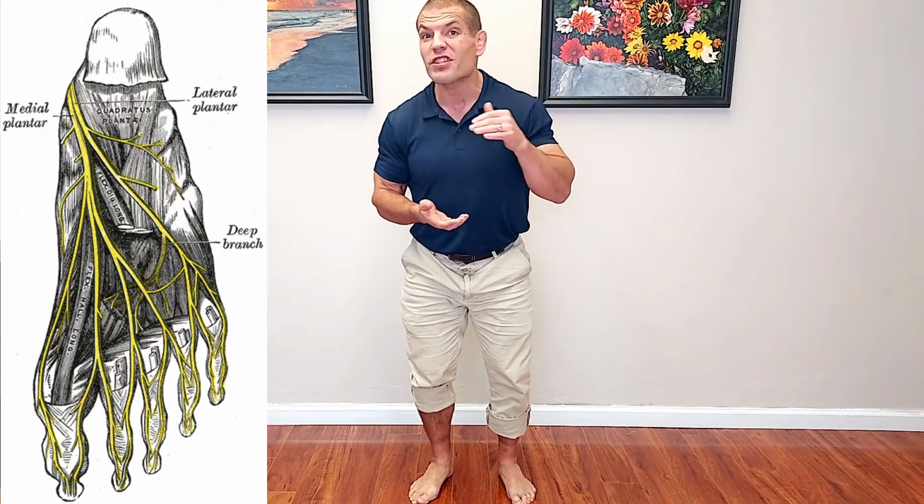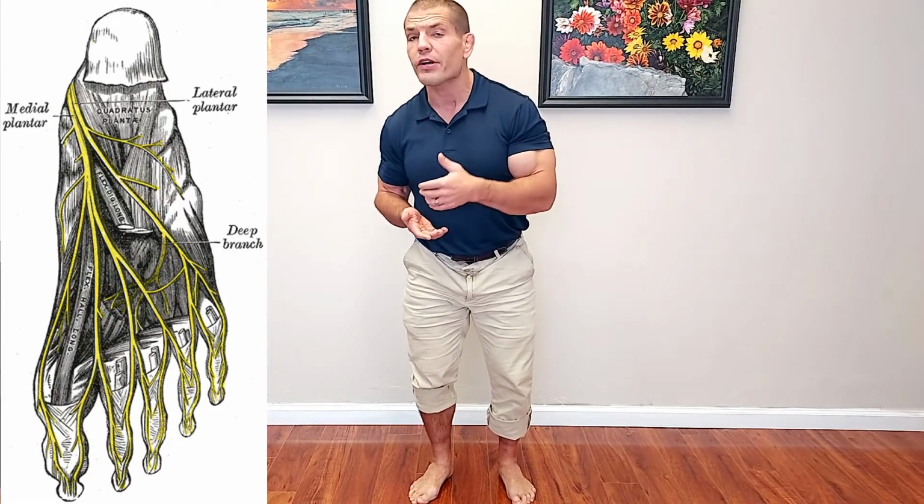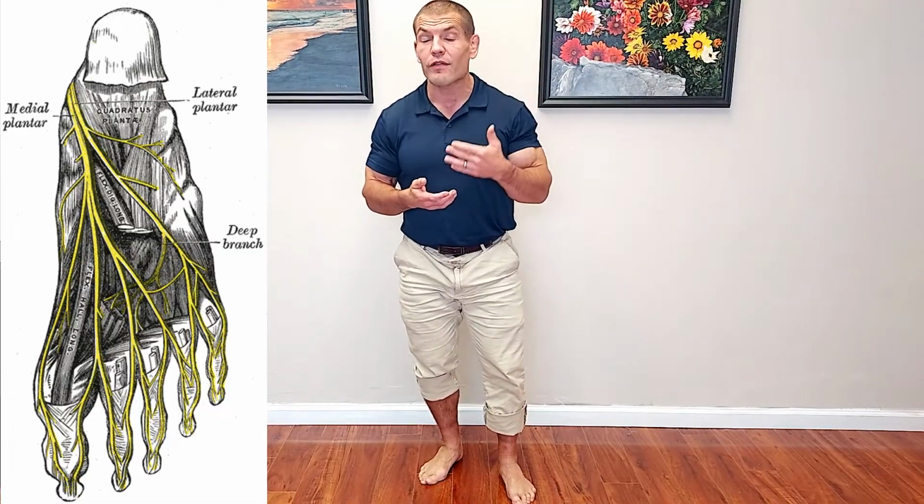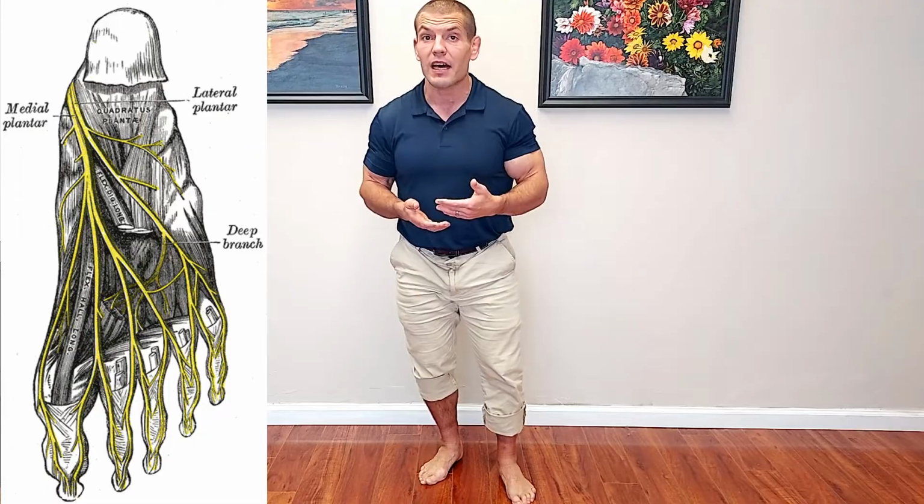And oftentimes, just stepping on that nerve over and over and over every time you take a step when you're walking can get that nerve irritated. So the nerve itself can become a source of the pain. But even when it's not, those foot muscles that are in the bottom of the foot can become a source of the pain as well. So how do you stop the muscles and the nerves in your foot from hurting while you walk?